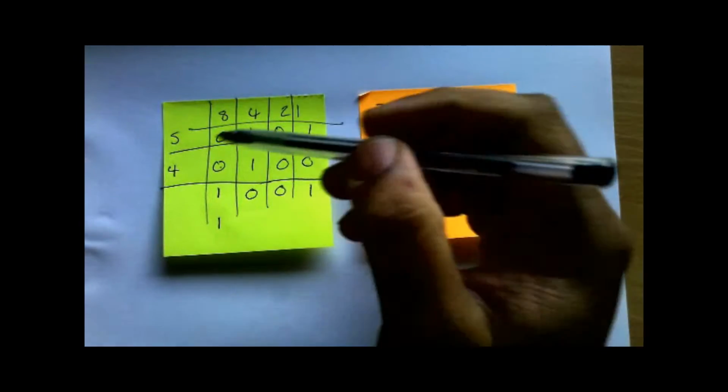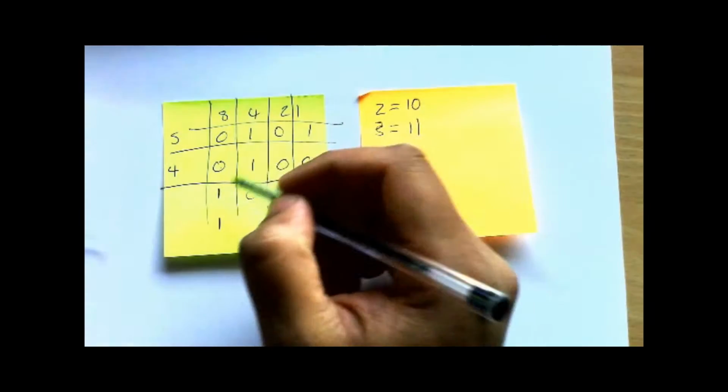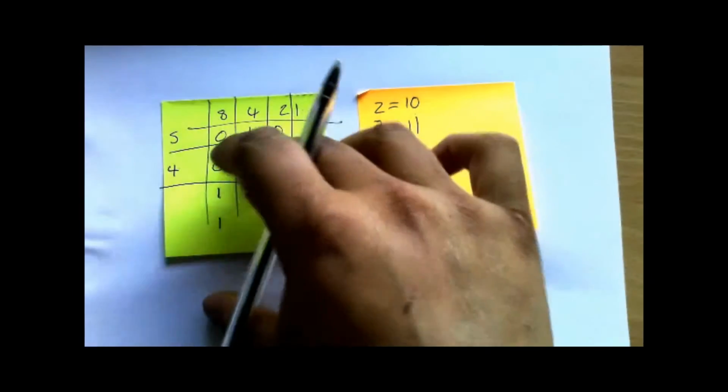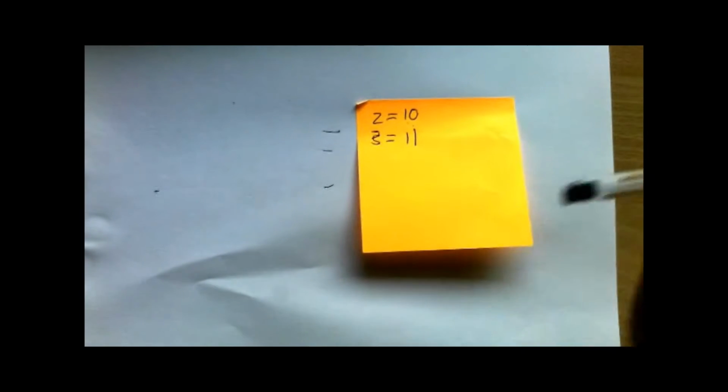And I should get the right answer because 5 plus 4 was 9, and if you have a look, 8 and 1, that's a 9. Let's try a slightly different one.